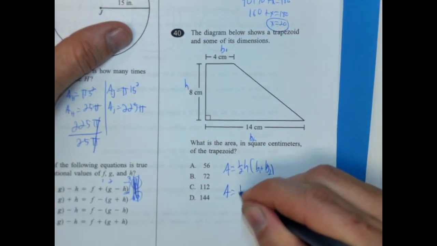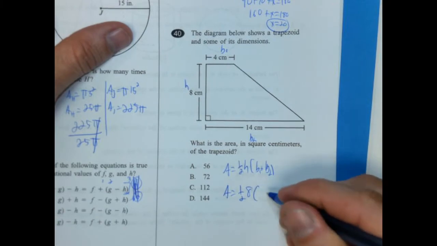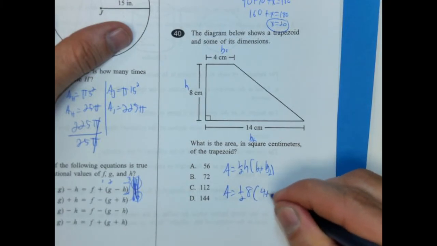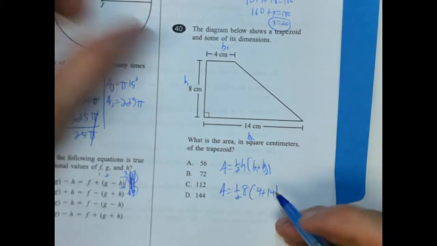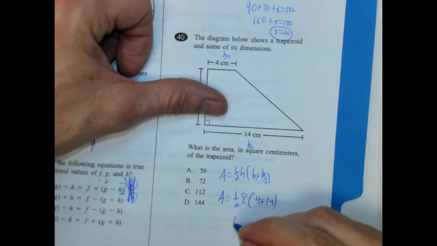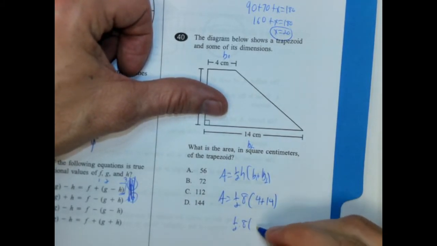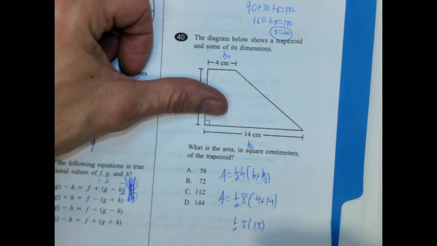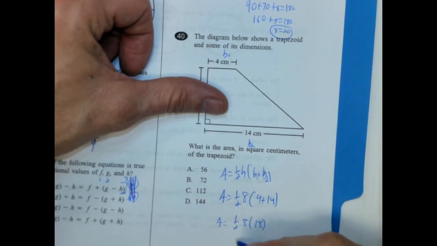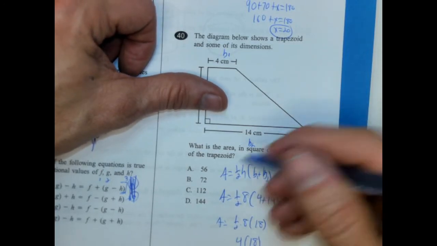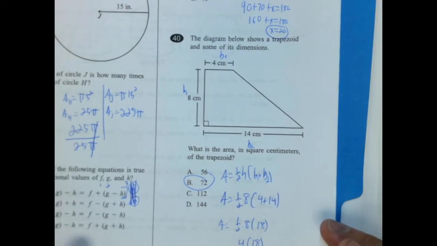So area equals 1/2 times 8 times (4 plus 14). So let's follow our order of operations. So we're going to have 1/2 times 8 times 18. So 1/2 of 8 is 4, and 4 times 18 is 72. 72 square centimeters. There we go.